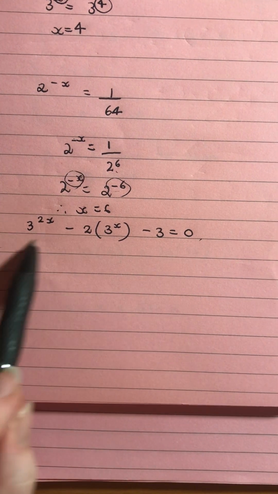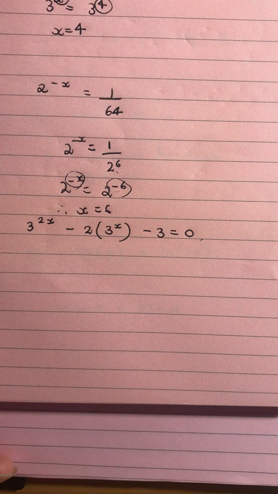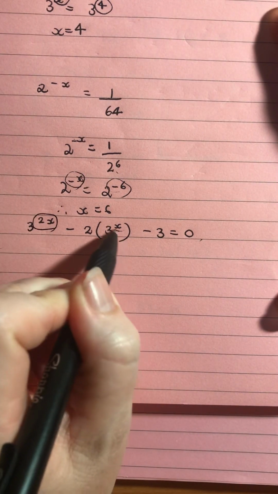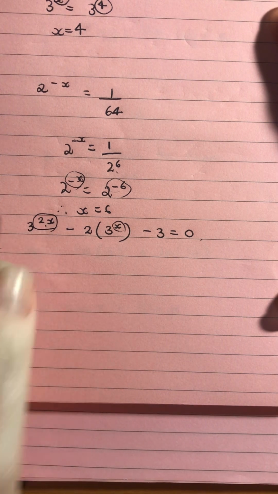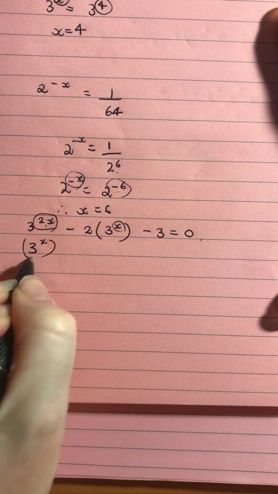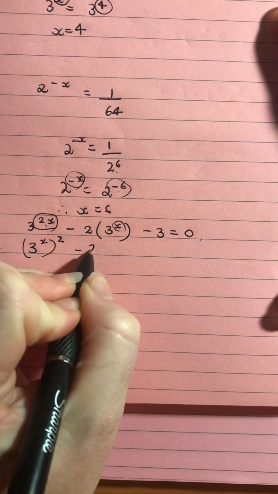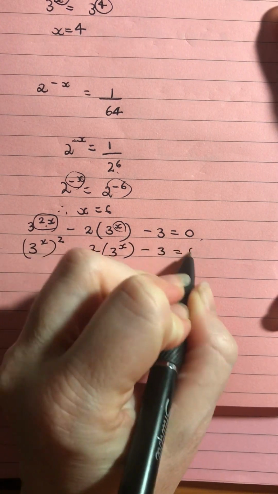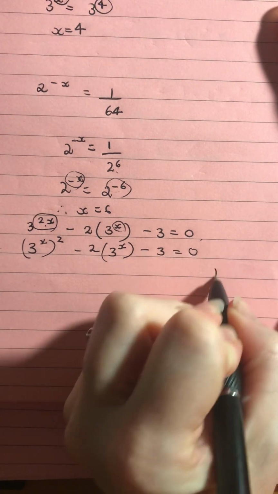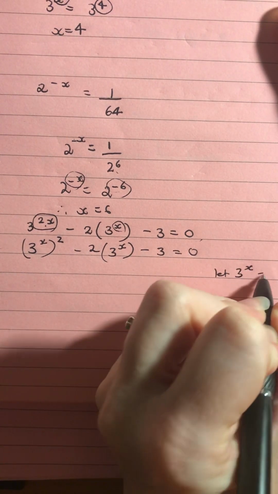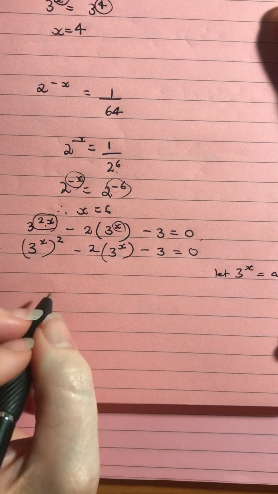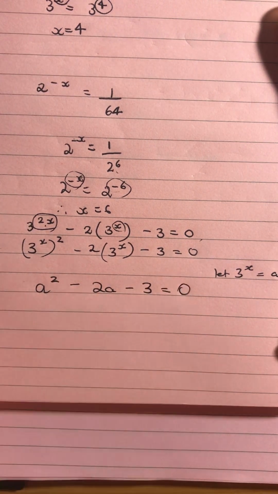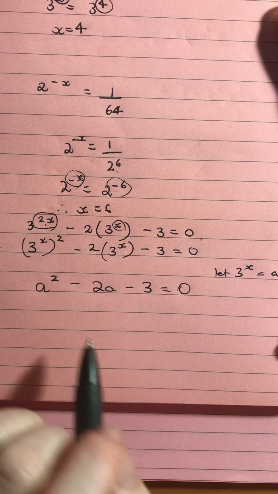Now, this one here is one of my favorites because it's a quadratic one. The way I know that is I can see a 2x here and an x there. As soon as I see the 2x, I can write 3 to the power of x, squared, minus 2 lots of 3 to the x, minus 3 equals 0. Now over to the side, I can let 3 to the power of x equal a, just to make things easy for myself. So then I've got a squared minus 2a, take 3 equals 0. Now it's a beautiful quadratic to look at.